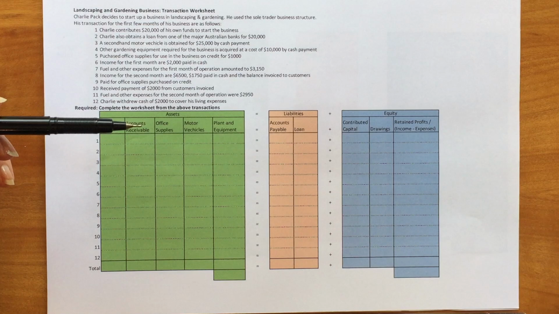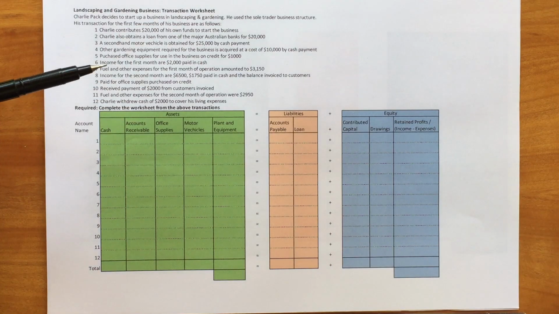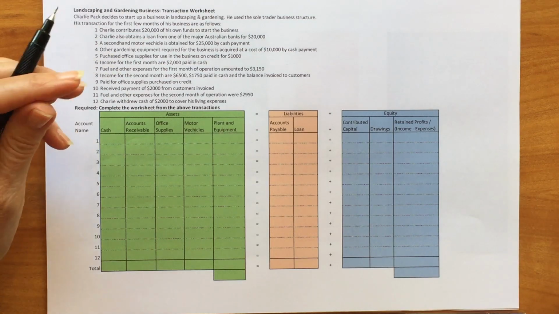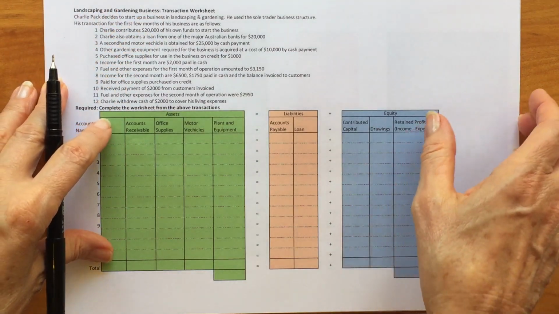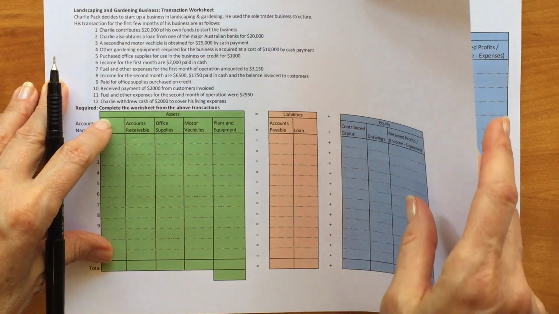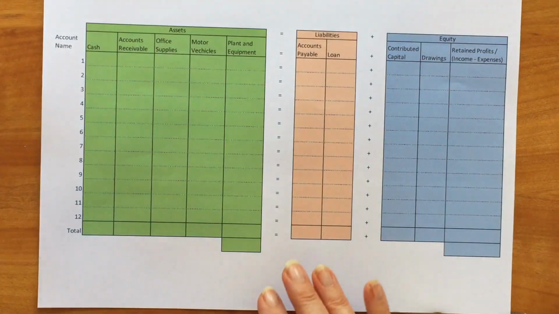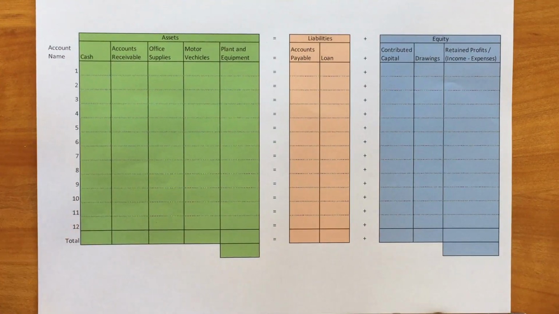Let's start with the first transaction. Charlie contributes $20,000 of his own funds to start the business. I've reformulated the worksheet for the video purposes and eliminated the transactions, but you can follow along with the transactions above.